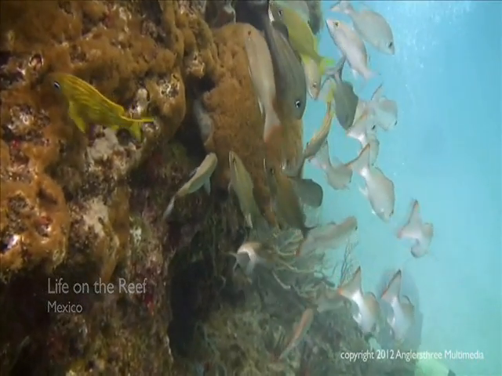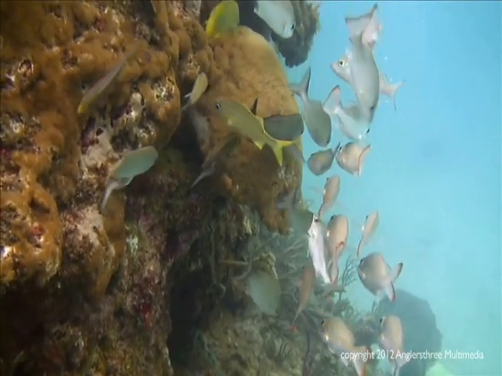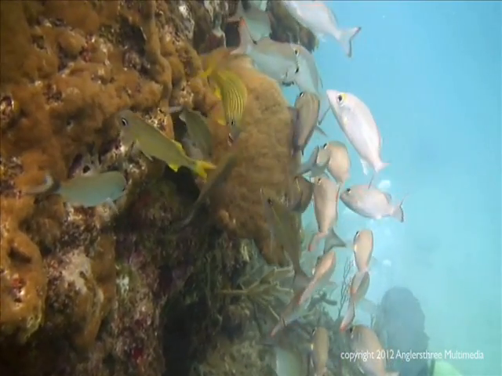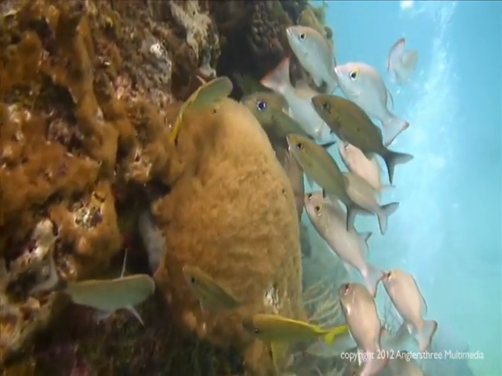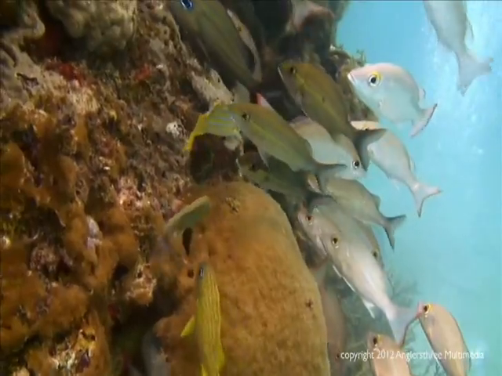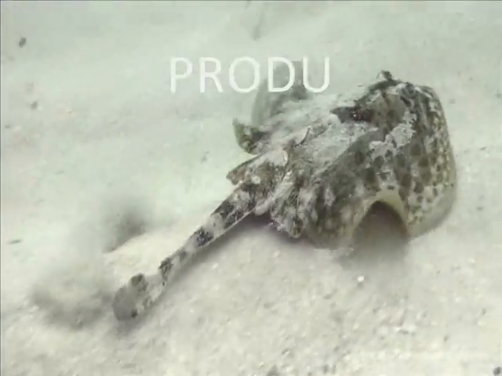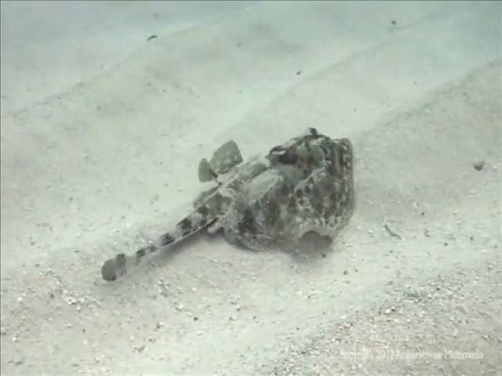There are about 4,000 species of fish that make the coral reef their home. But how do they all exist in one ecosystem and transfer all the energy throughout it? The food chain begins with producers. Producers make their own food from the sun's energy.